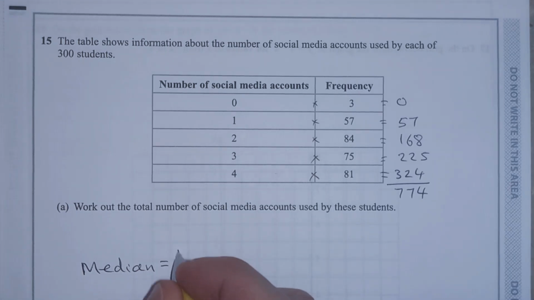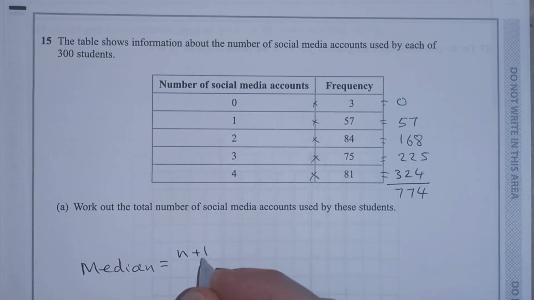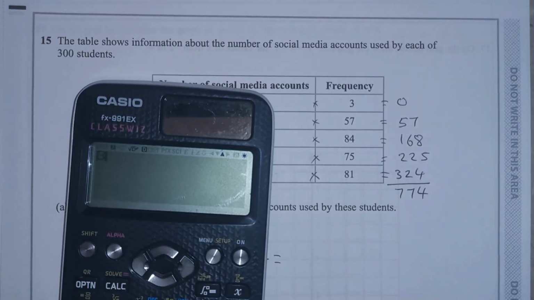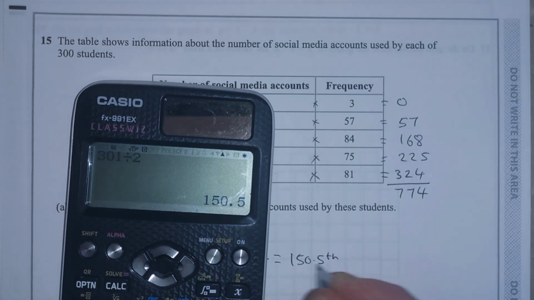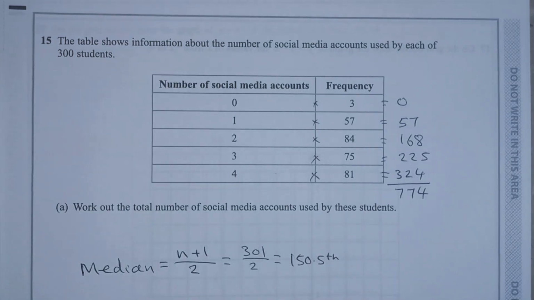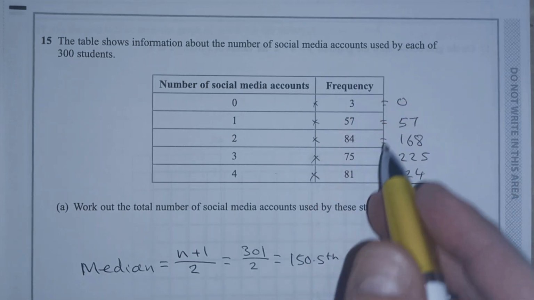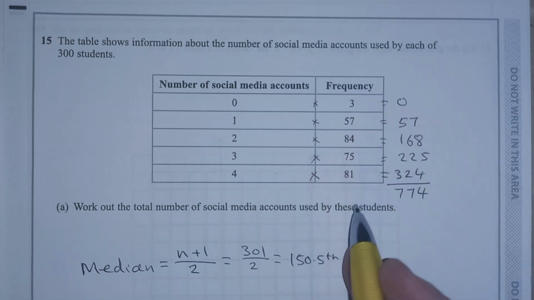we can use this, that we want the n plus 1th divided by 2 to find the median number. So let's say if we've got 300 students, it's going to be 301 divided by 2, which means the 150.5th student. Okay, so we want to find out what's the middle person and then how many social media accounts do they have. And the way we're going to find the middle person is by looking at our frequency here. Now, we can't really find where the 150th person would fit in at the moment.